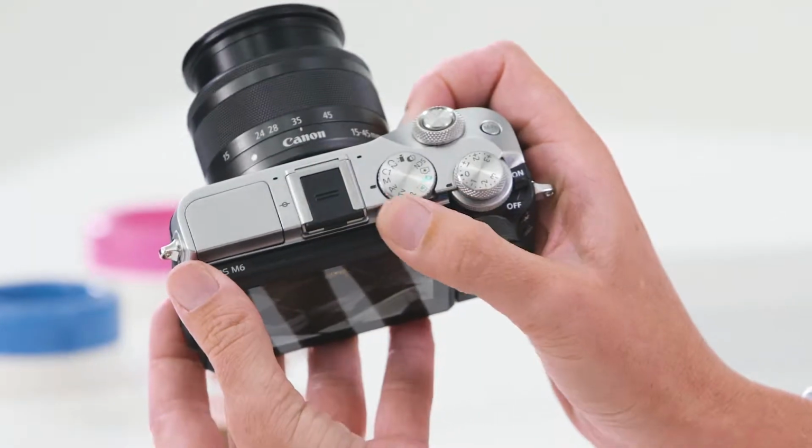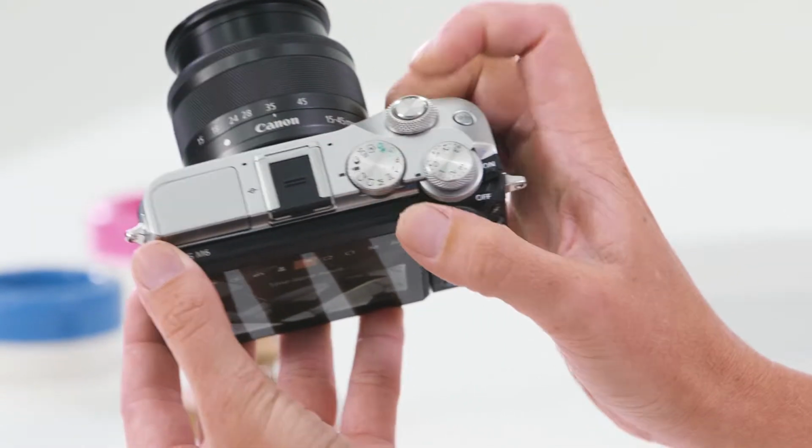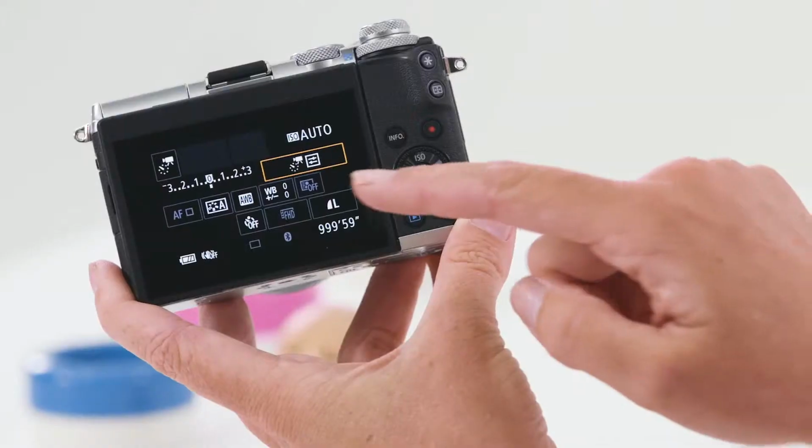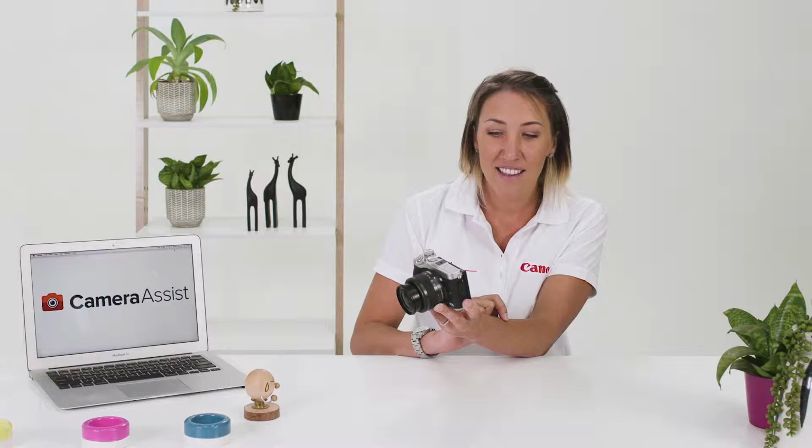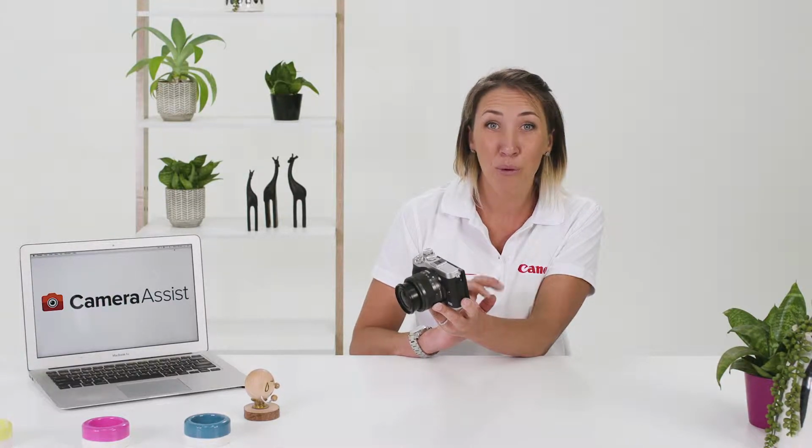Another great feature that this camera has is the built-in time-lapse movie mode. So to activate that, you need to turn the main dial around to the movie mode. To access the different options that the time-lapse movie mode has, simply press this button here and the time-lapse movie settings menu will pop up.